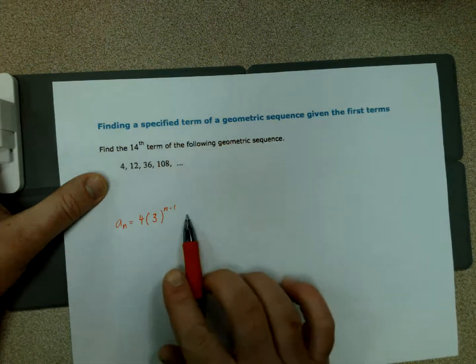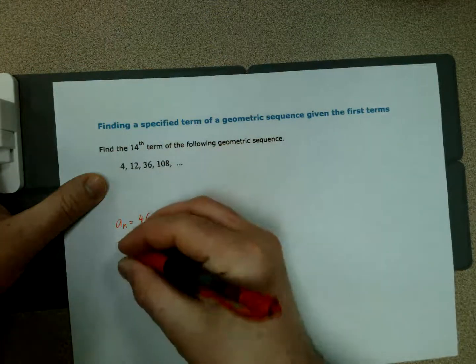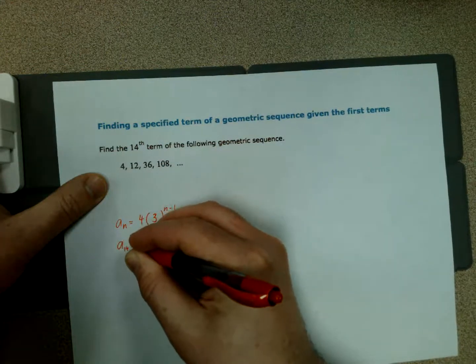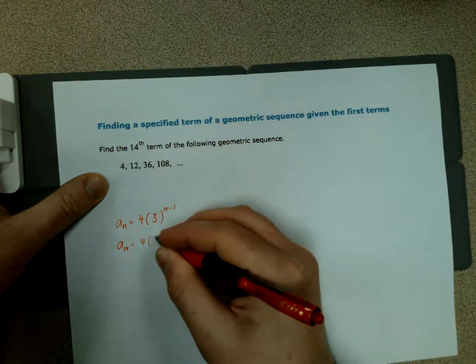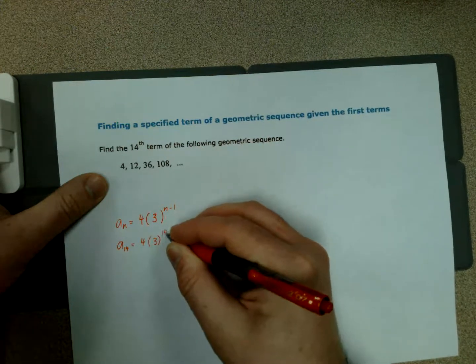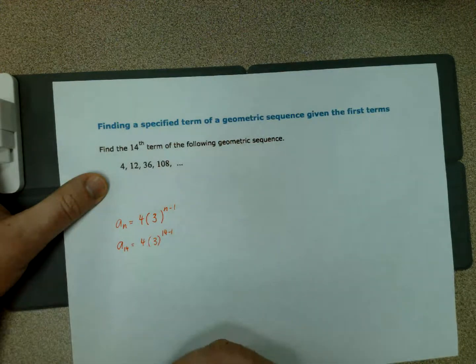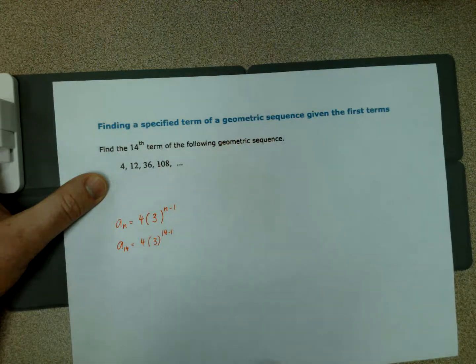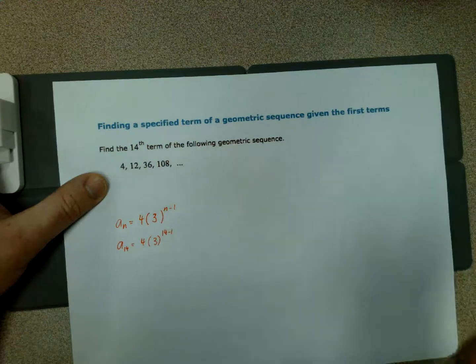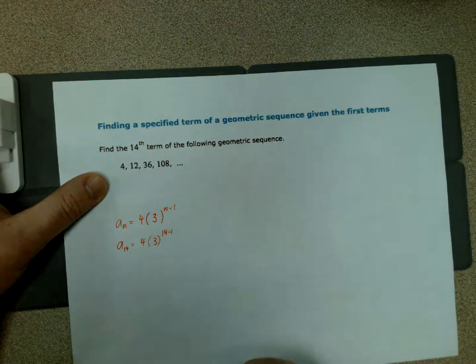Now, the nice part about this is if I'm looking for the 14th term, which is a sub 14, I'm just plugging 14 in for n. So I have 4 times 3 raised to the 14 minus 1 power. This is going to be a large number. So if you don't have a calculator handy or have the ALEKS graphing calculator up, I recommend pausing for a second and grabbing one.